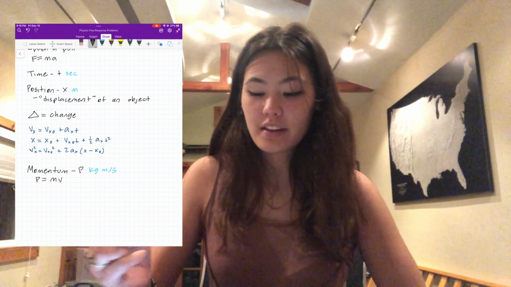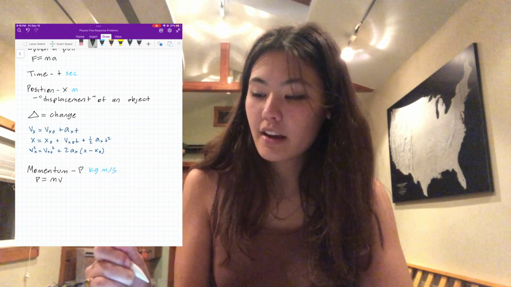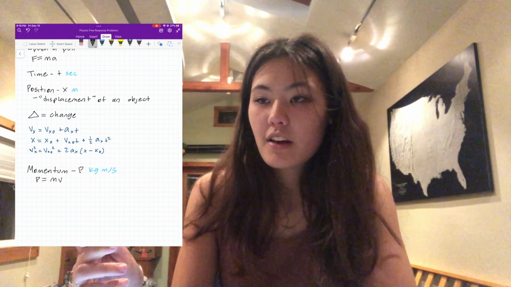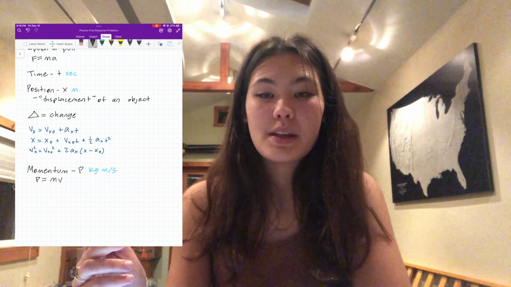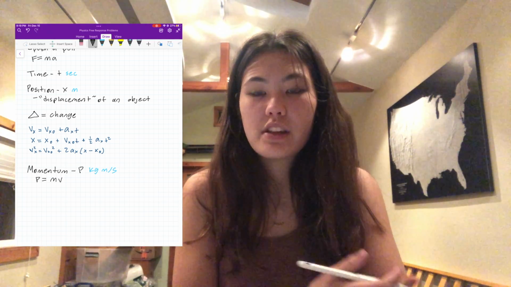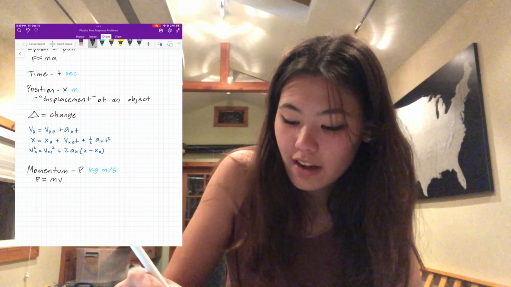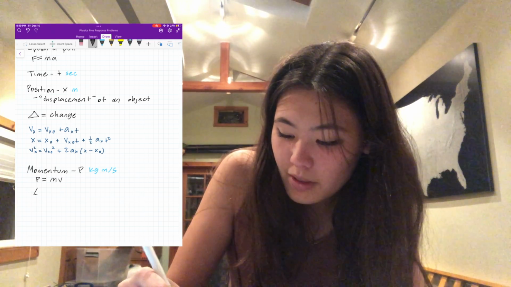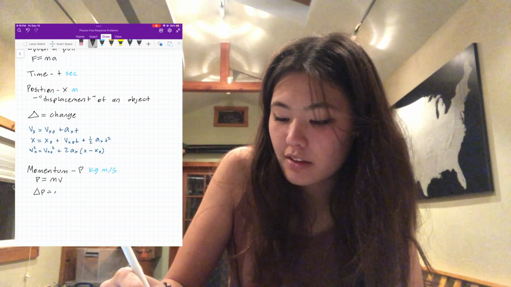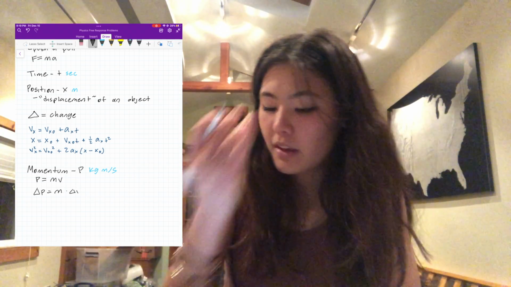And then if we look at this equation, if we look at a change of velocity, which means a change in the speed of an object, we would also see a change in momentum, and we can write that as delta P is equal to m times delta v.